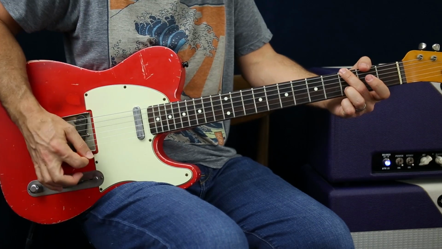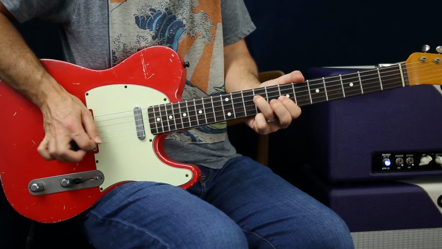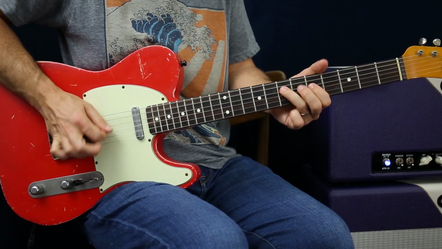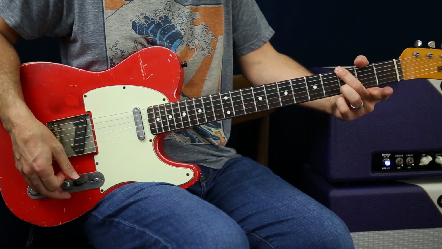See how it really has that G sound, right? This is perfect for, you know, country and southern rock, any kind of rock, really. But, you know, that sound really is great for that melodic pentatonic playing.